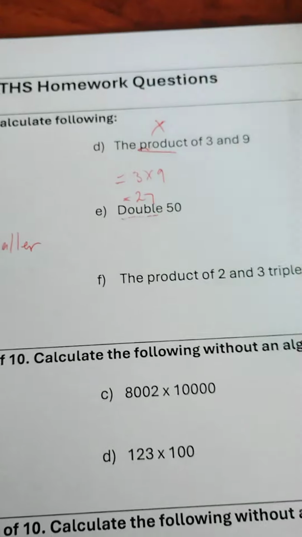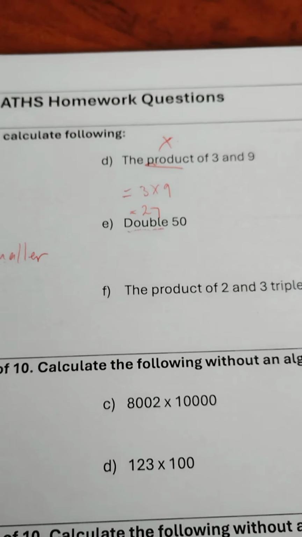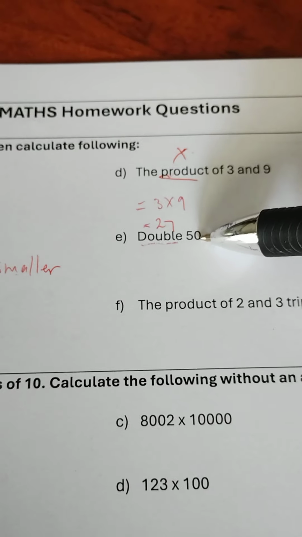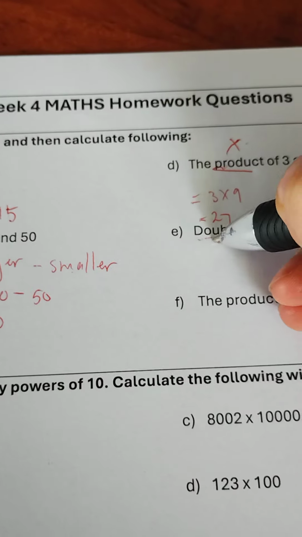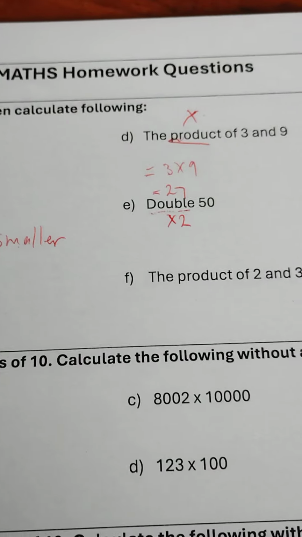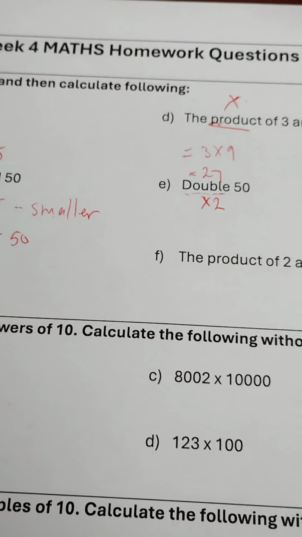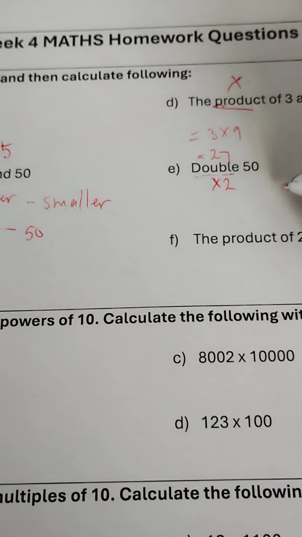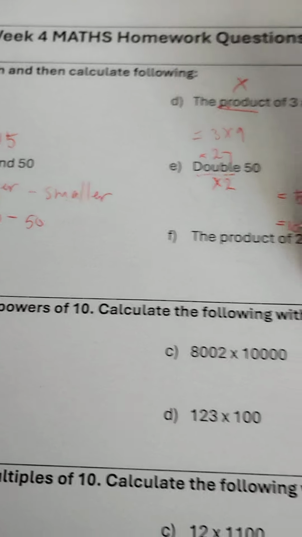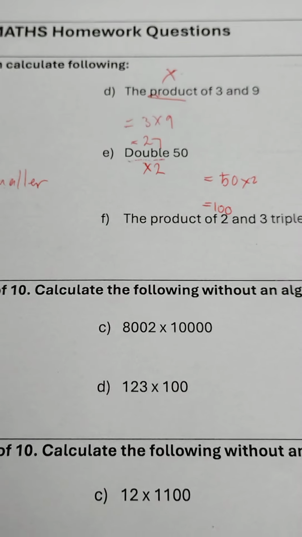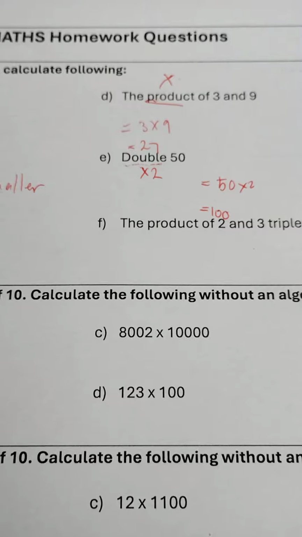Now E, we've got double 50. Double, we know what double means, I guess, in real life. So if I want to double 50, I can go 50 plus 50. But we learned in maths, we try and use the operation multiplication there. So try and write times 2 in this expression. So we've got 50 times 2, which leaves me with 100. If you had 50 plus 50, that's still correct.